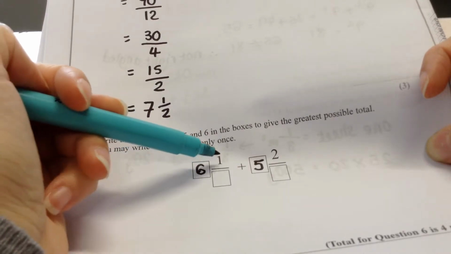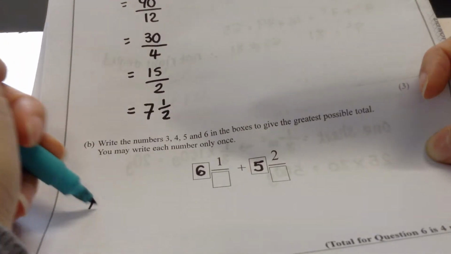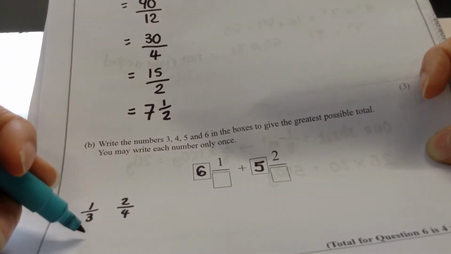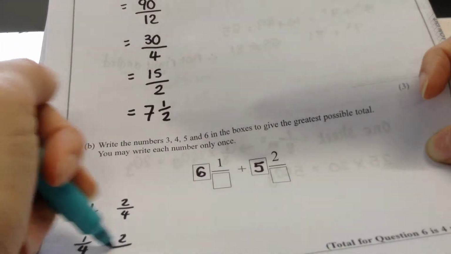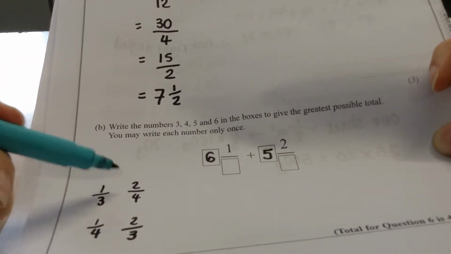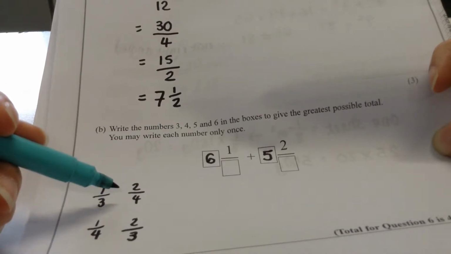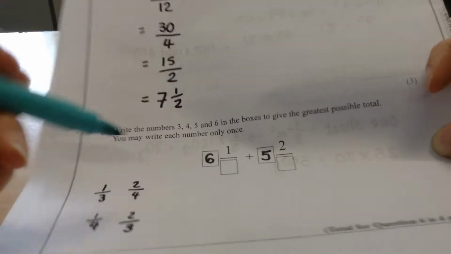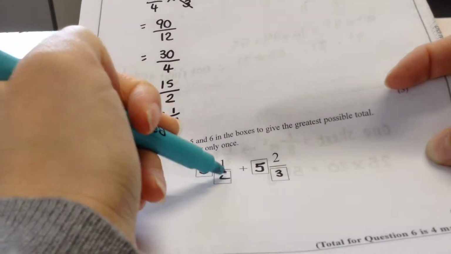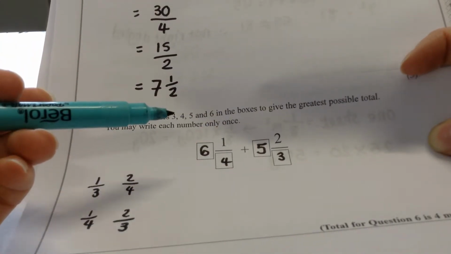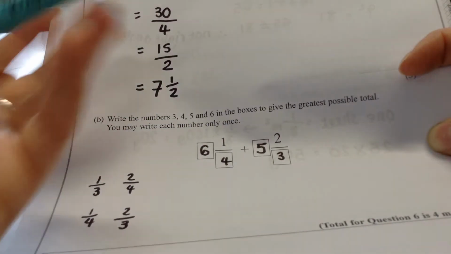Right, 3 and 4, okay. What would be better, 1/3 and 2/4? Or 1/4 and 2/3? Well, thirds are bigger than quarters, so we'd rather have 2/3 than have 2/4. So that's got to go there and there. If you wanted to check whether that's right, you could just add them and check. But it's only 1 mark.